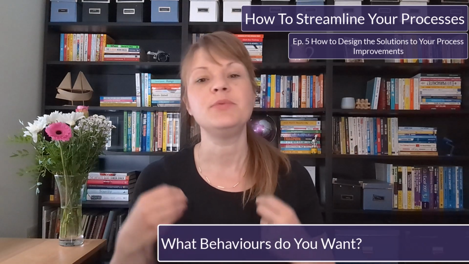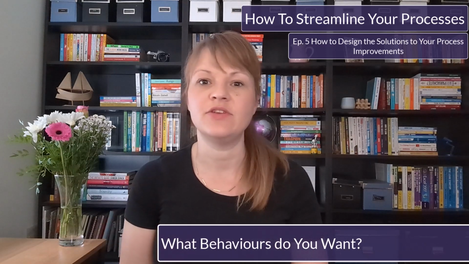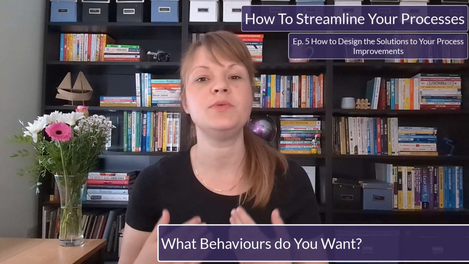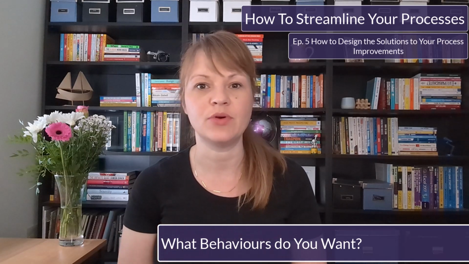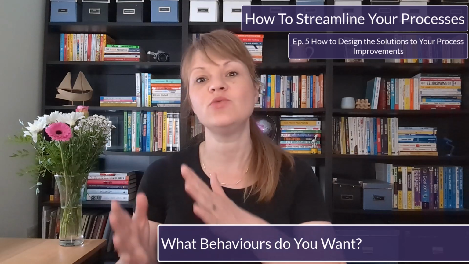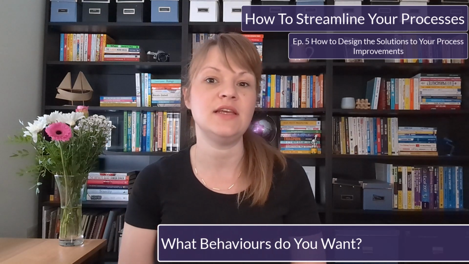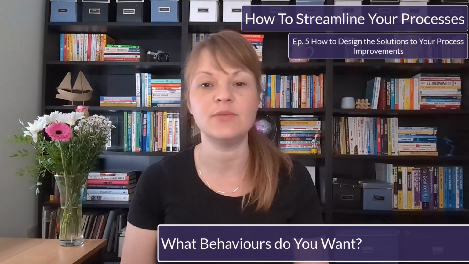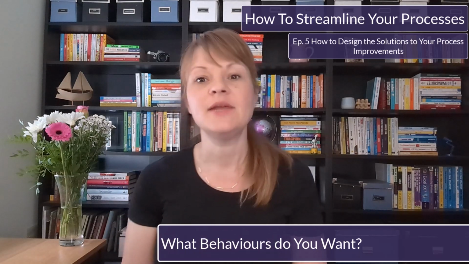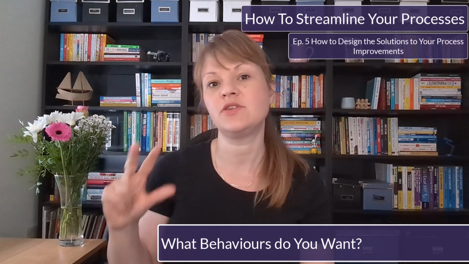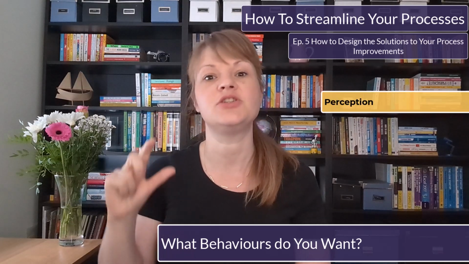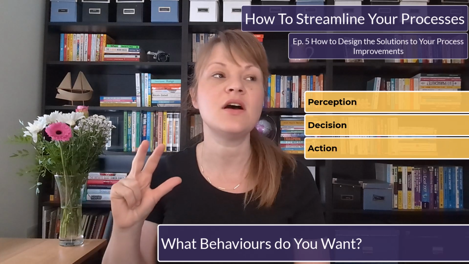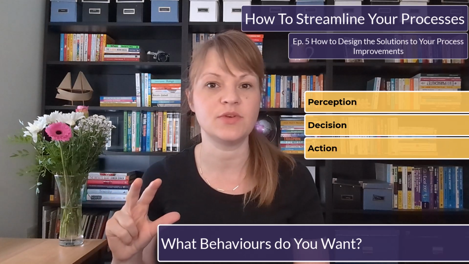How do you figure it out? You need to know what behaviours you want to drive. Behaviours are people's reactions to the given circumstances. What do people do at any point in the process? Changing what people do will address the outcomes or the outputs that we want in the if-then statements that we developed last week. And in my experience, there are 3 drivers of behaviours: perception, decision, and action. These are the root causes of the challenges we're facing.